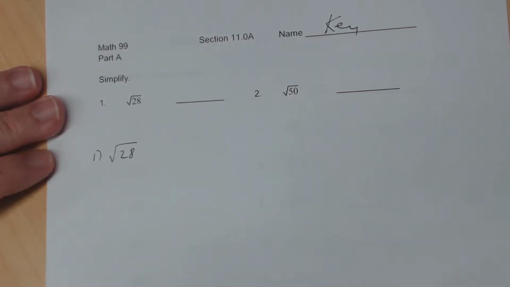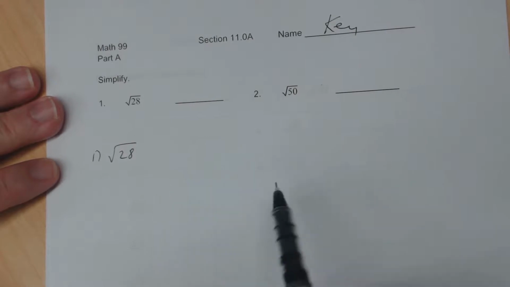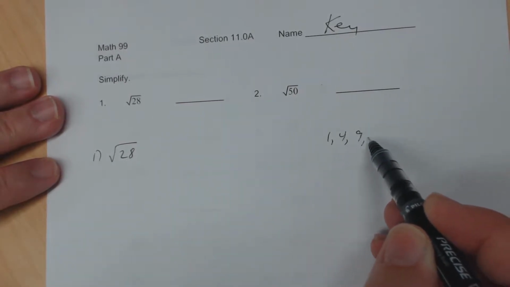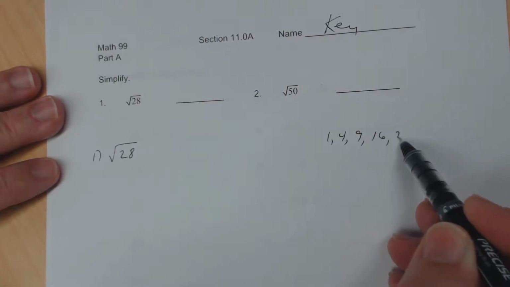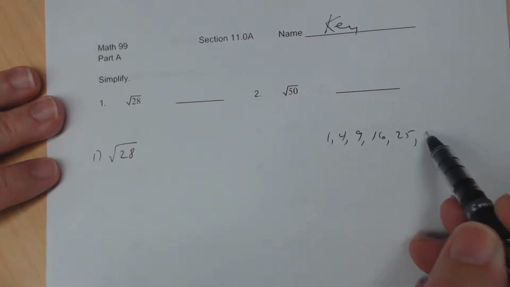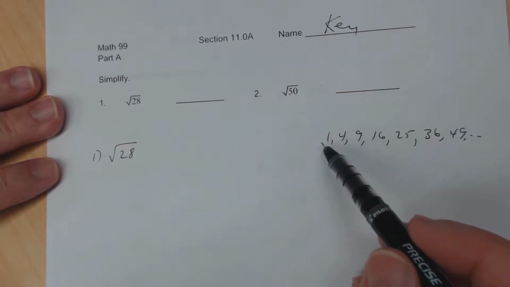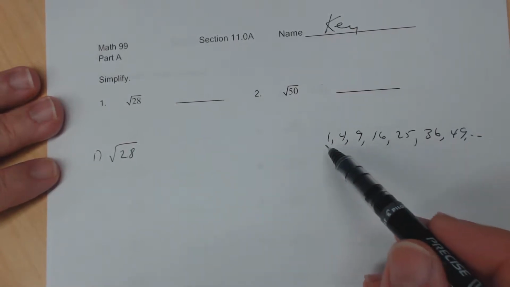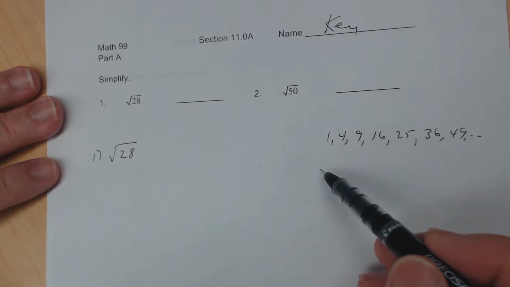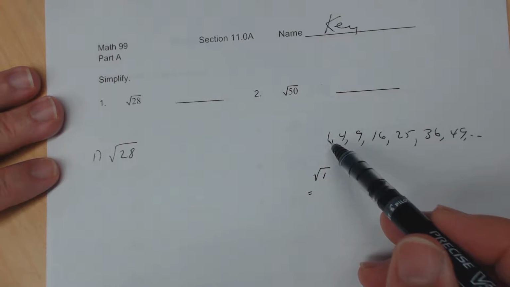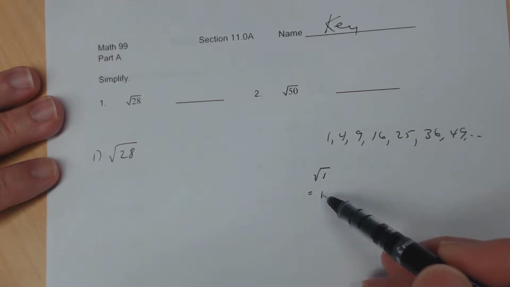Now, 28 is not a perfect square, but remember your perfect squares are 1, 4, 9, next one's 16, next one's 25, next one's 36, 49, and so on. When you take the square root of a perfect square, you get a whole number back. So for example, 1 is a perfect square, so the square root of 1 is 1.